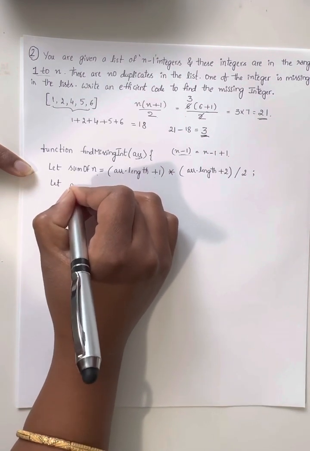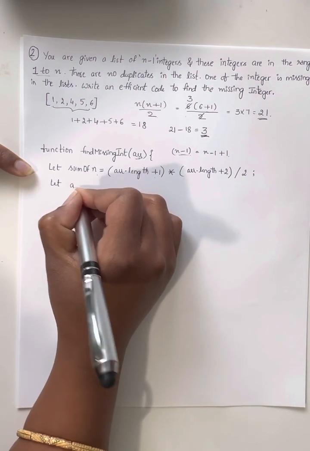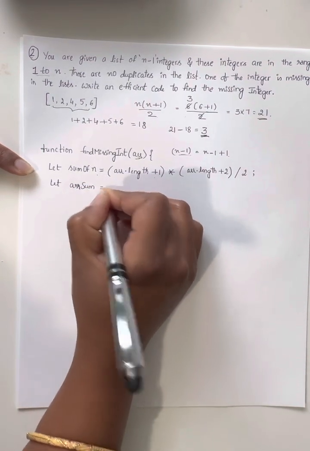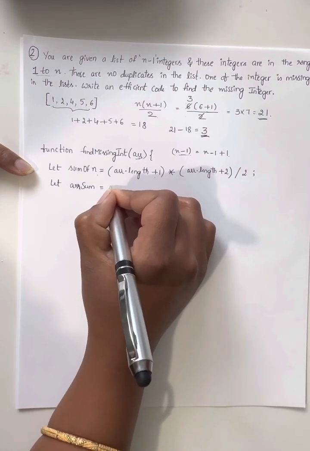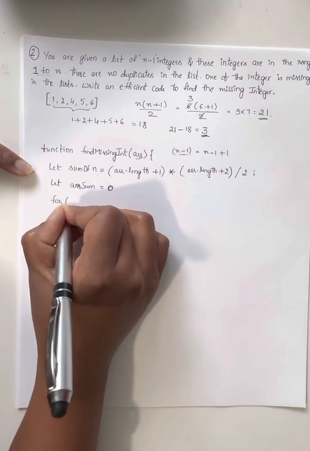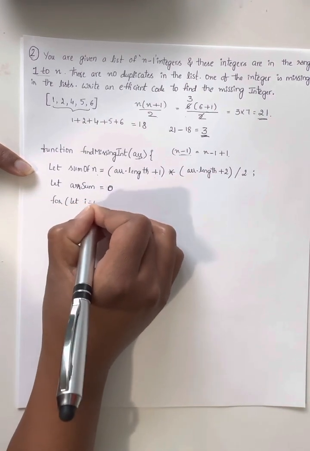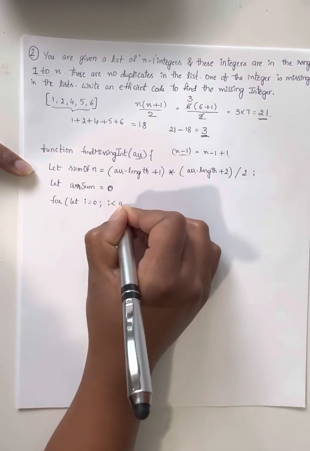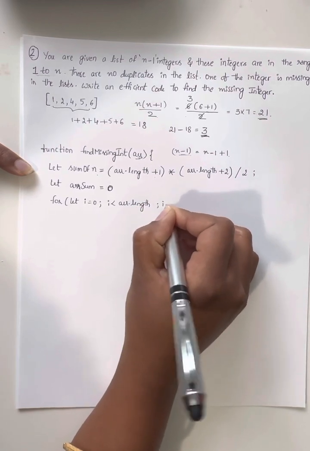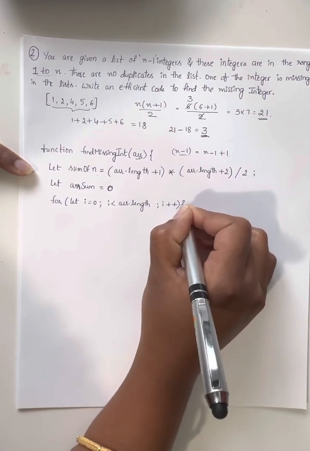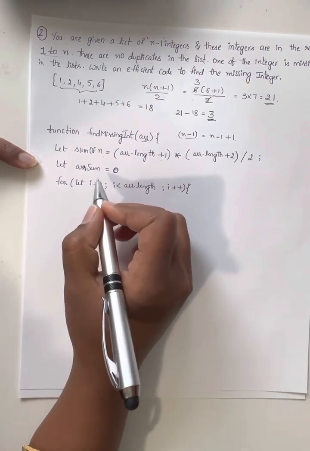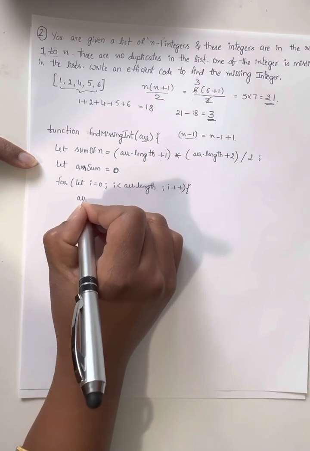Let's declare another variable, let's say arraySum, and initialize it to 0. Now we start a for loop. Let i equal 0, i less than array.length, i plus plus. We are using the for loop so that we can add all the elements in the given array.